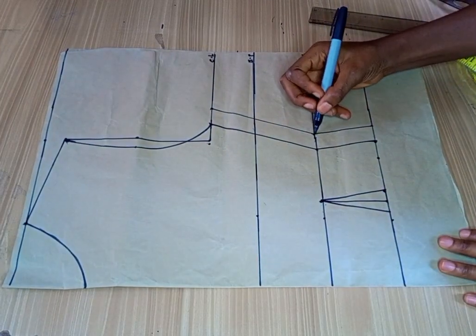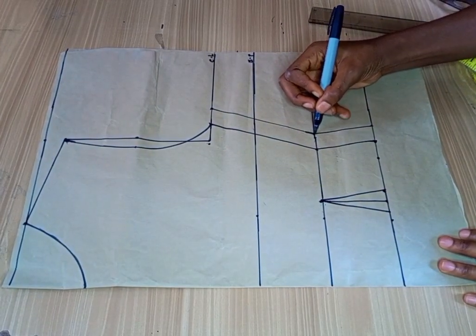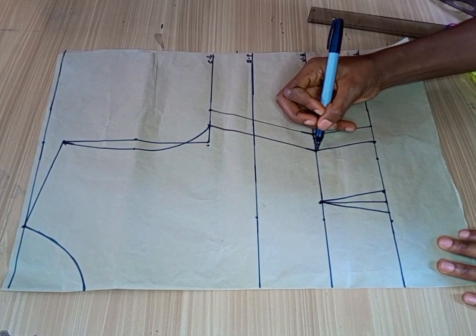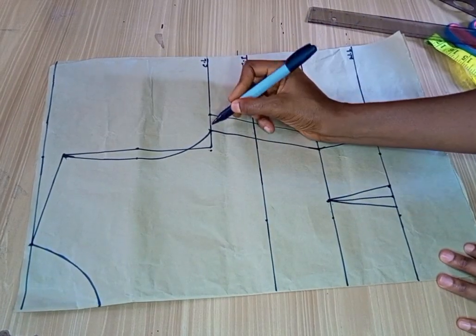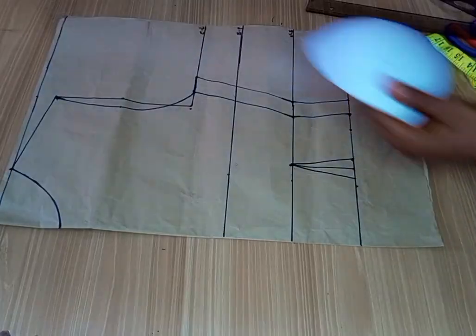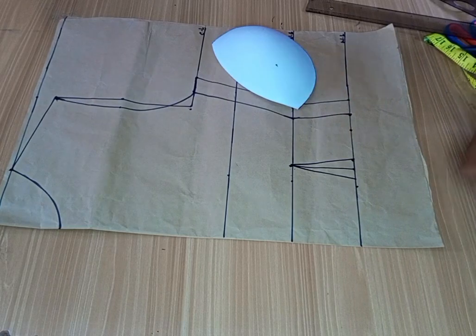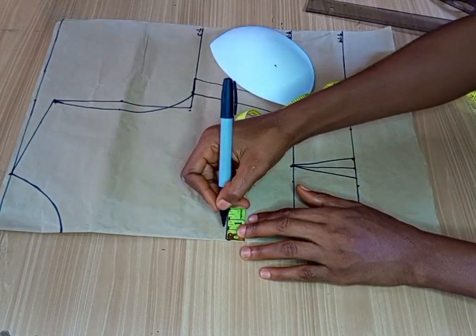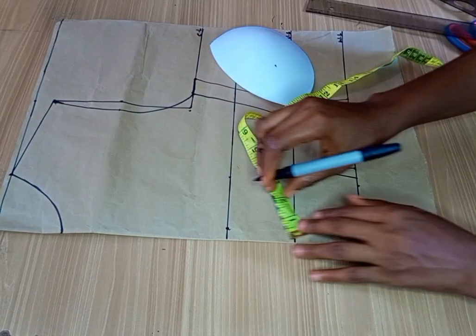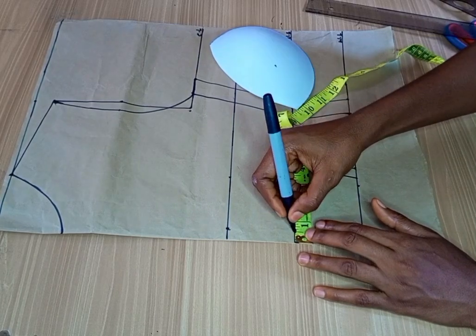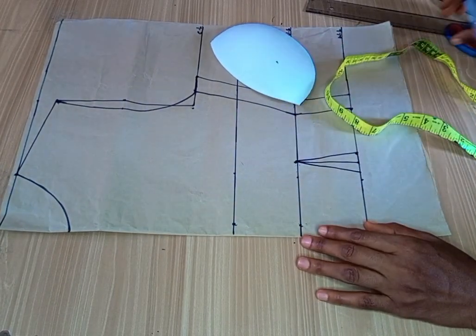I'll just go ahead and blend it to avoid any form of sharp edge. And then I'll blend this into the line as well. So the next thing we're going to do right here is to draft out our cup, but before then I'll come to the bust line. I'll mark 0.5 here. I'll mark the same thing on the under bust. So this is the space in between our bust, right? Then I'll connect the points together.